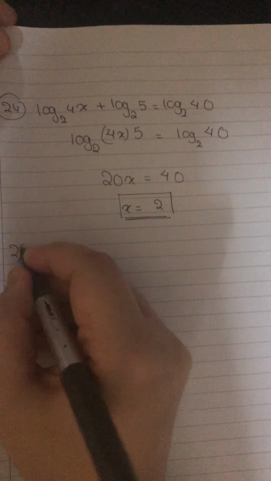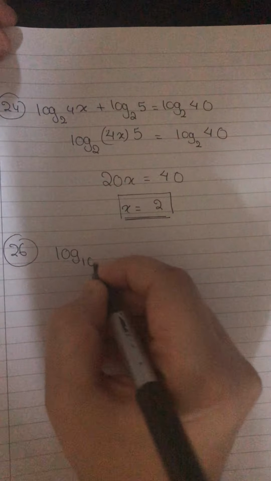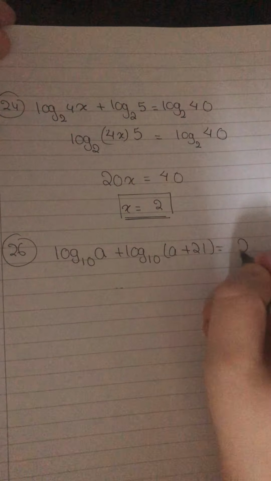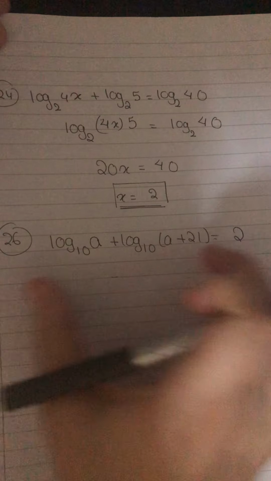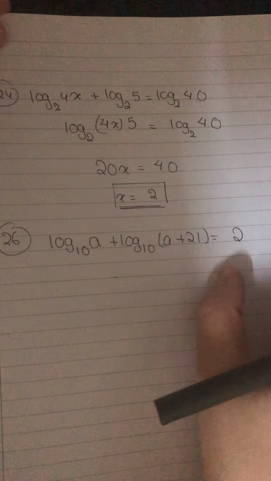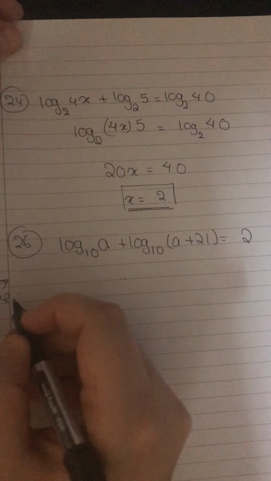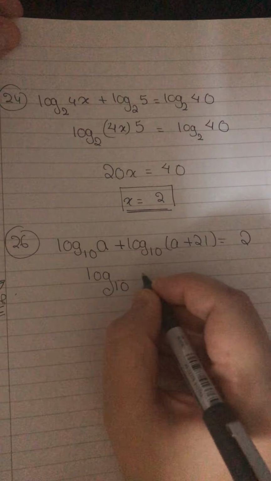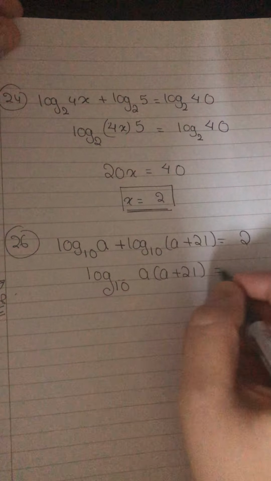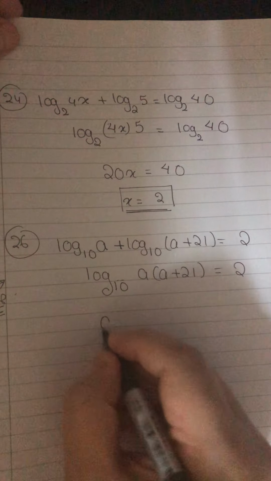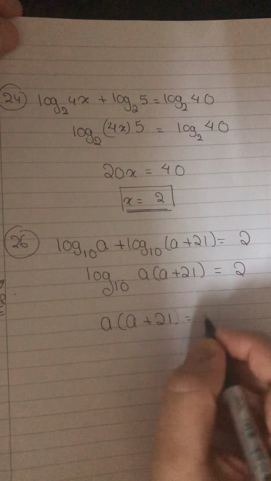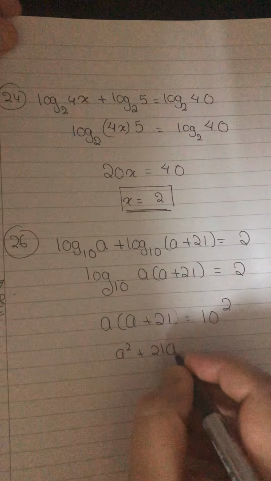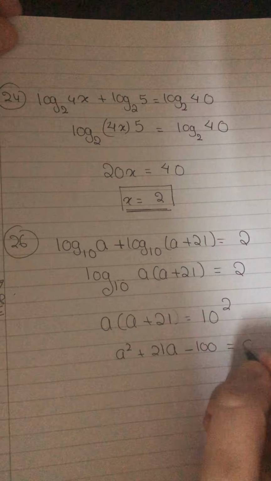Sometimes we will need factoring. I think in question number 26, let me display this one. Log base 10 of a plus log base 10 of a plus 21 equals 2. This is a case where I have log on one side and there's no log over here, so my only option is to go to exponentials. But first I will use the product rule to say that log base 10 of a times a plus 21 is equal to 2. Then a times a plus 21 is equal to 10 to the power of 2. So a squared plus 21a minus 100 is equal to 0.